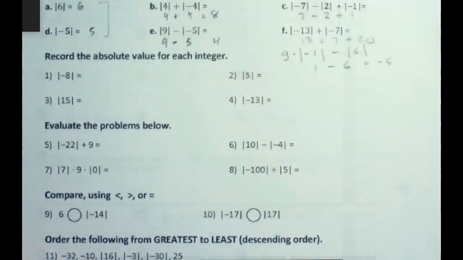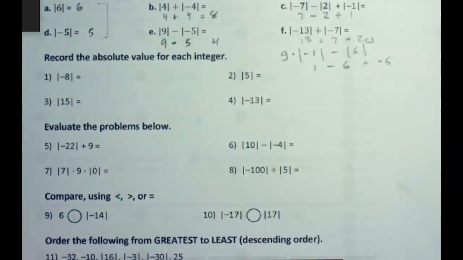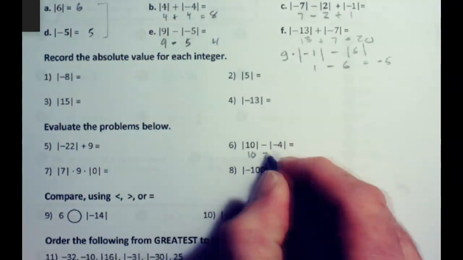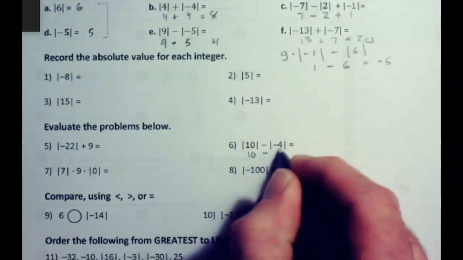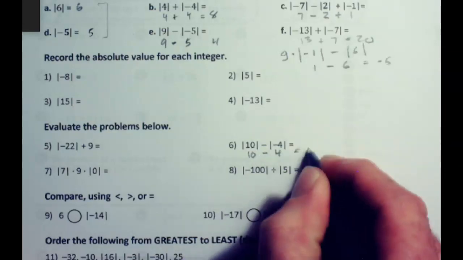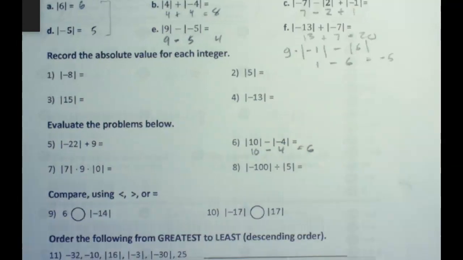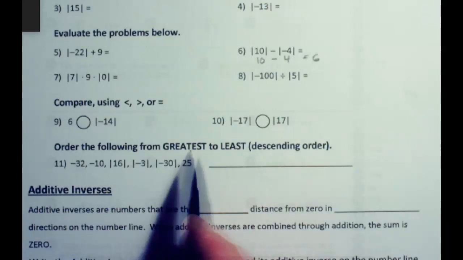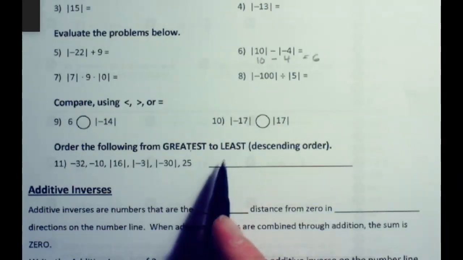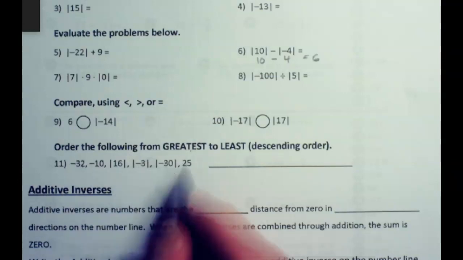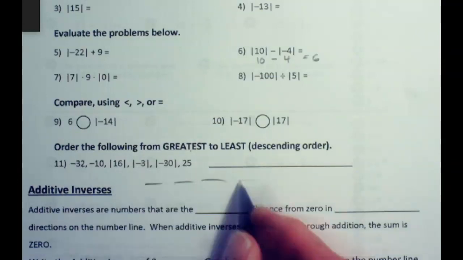This next section is real simple. Just remember that you have to do what's in the bars first. So on this one, you have to do 10 minus the absolute value of negative 4, which is 4. So that equals 6. Okay? And then you have to order these from greatest to least, descending order. So 1, 2, 3, 4, 5, 6.